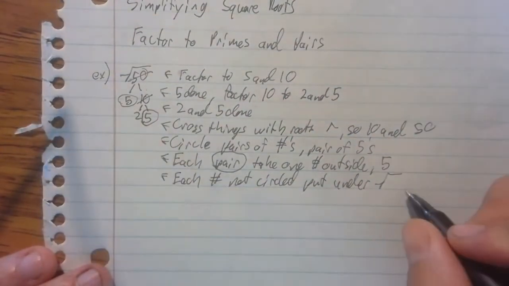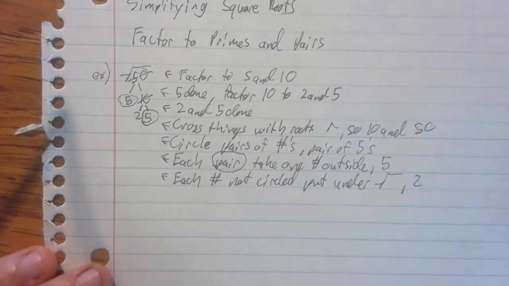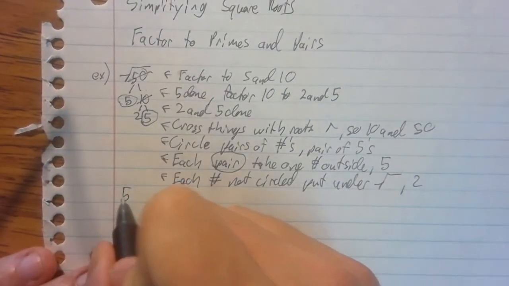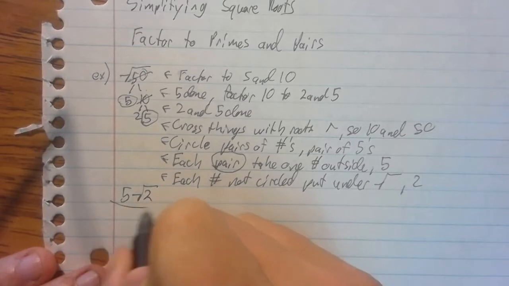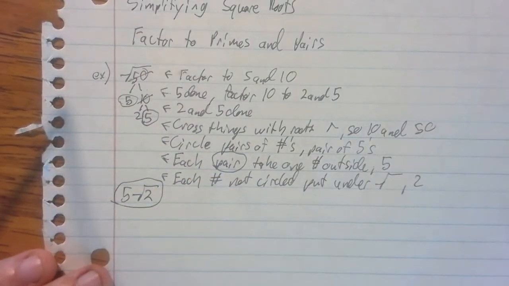So that'd be our 2. So we're going to have a 5 on the outside, square root of 2, and that's it. That's how you simplify that. That is done. That's the answer.